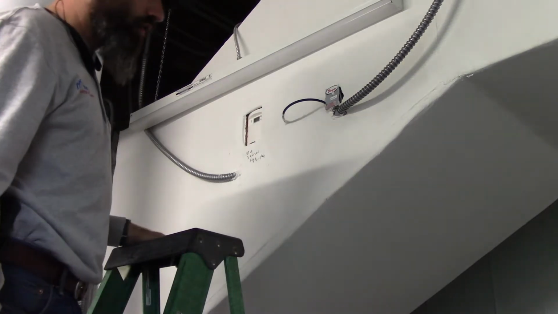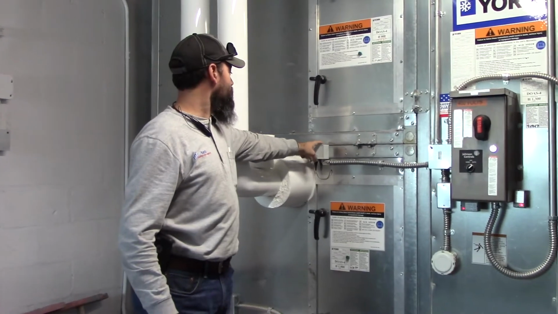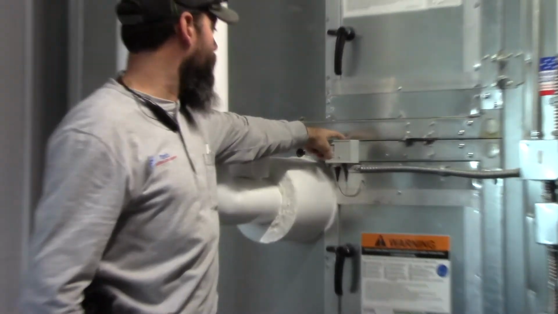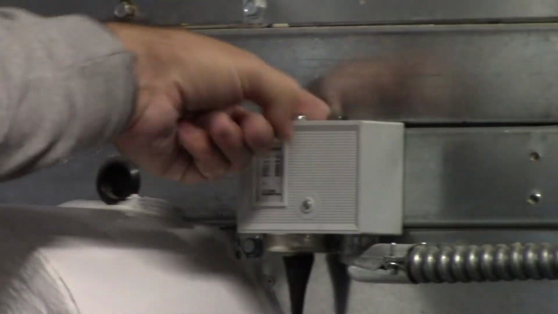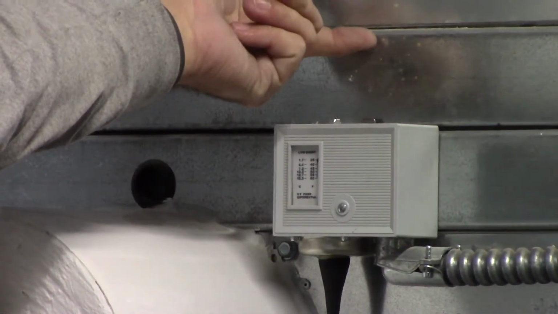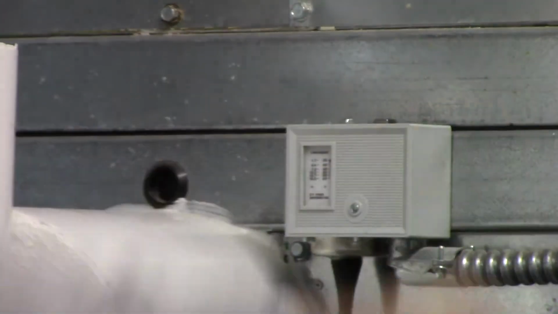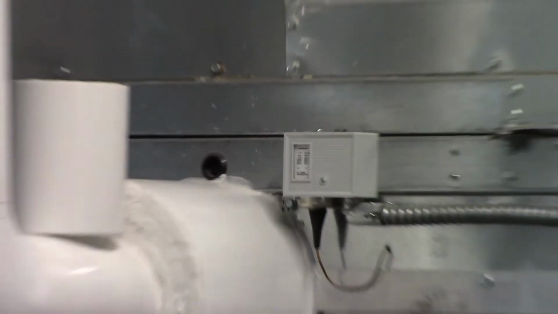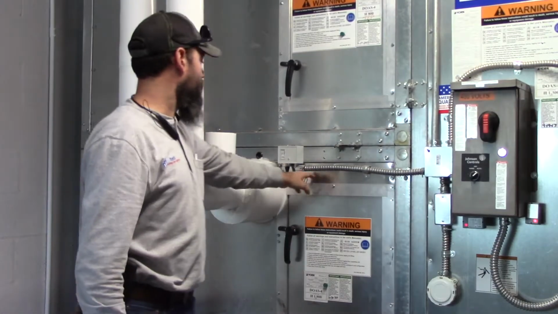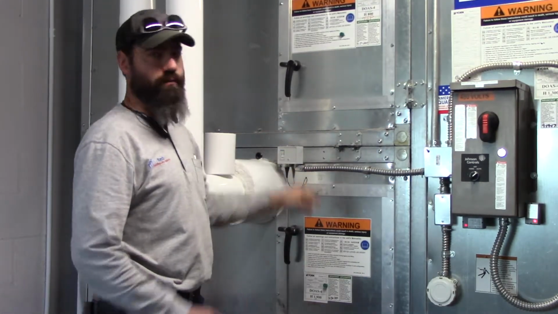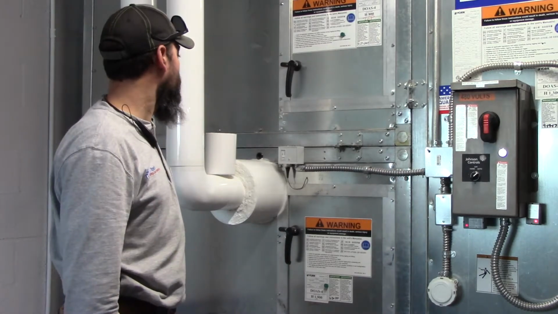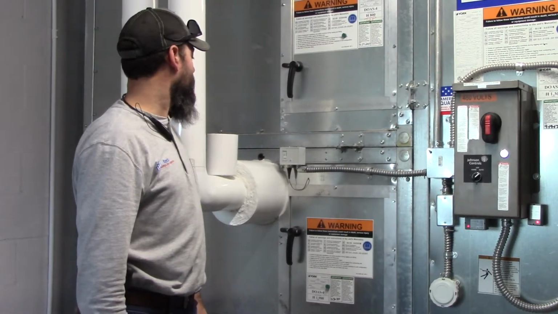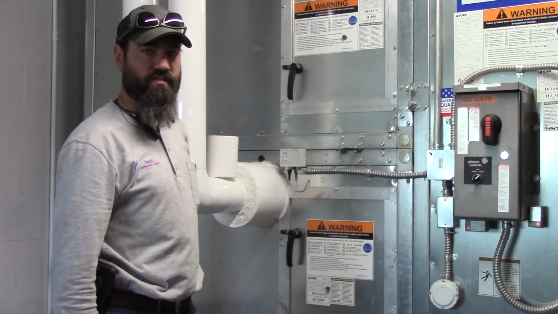There's also a low limit device. What this device does is there's a little tab on top that'll trip and poke up a little further than it currently is. If it detects colder than about 38-degree air where this device is, this is going to trip and it's going to shut down your unit as well. It's just there to prevent coils from freezing.